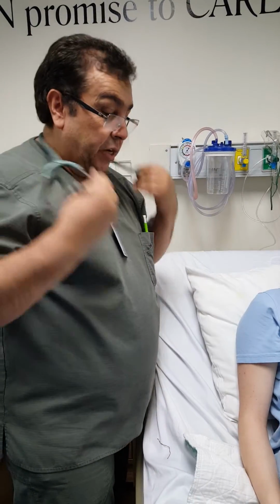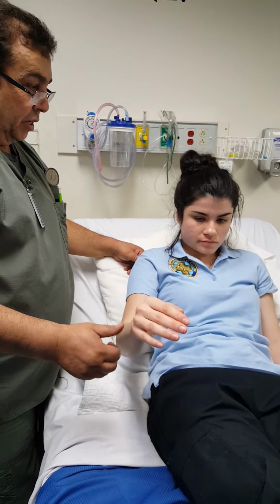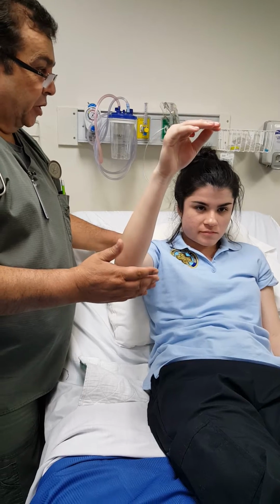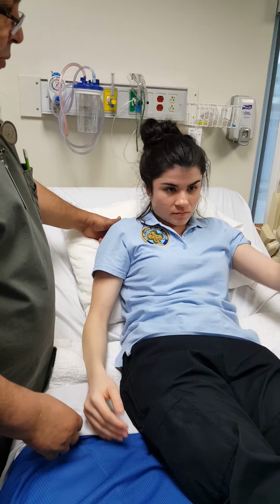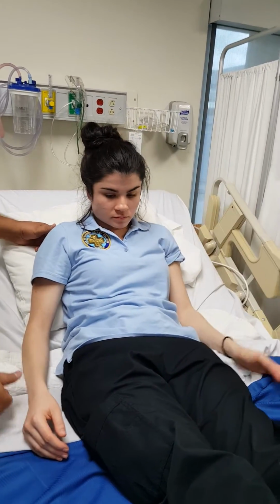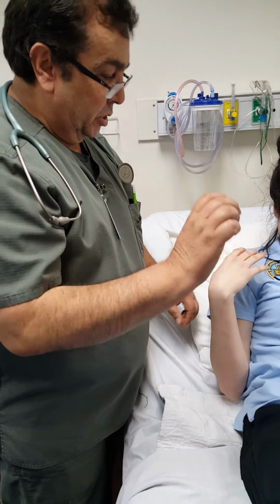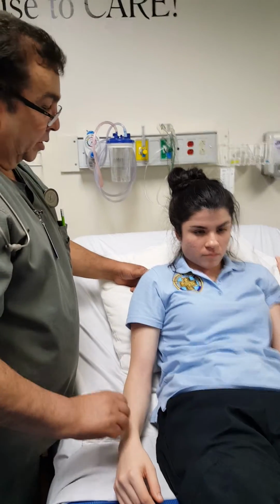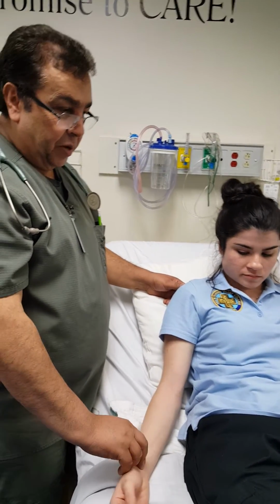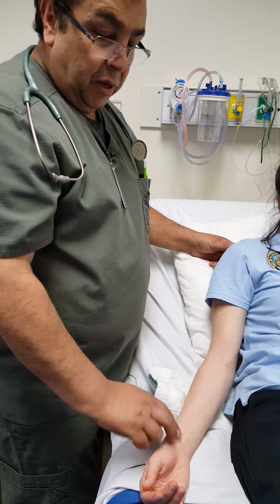So next we're going to check her extremities. Can you raise your arm for me? Is that the highest? Can you touch your hair? Now with your left hand. Touch your hair. Okay. Now we're going to bend your elbow. Now your wrist. The other hand. Then you want to feel for a radial pulse. And capillary refill.